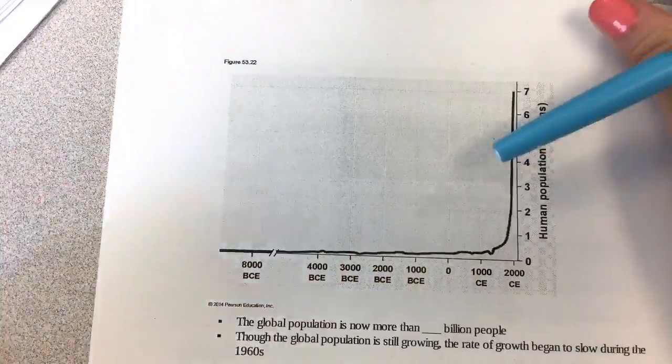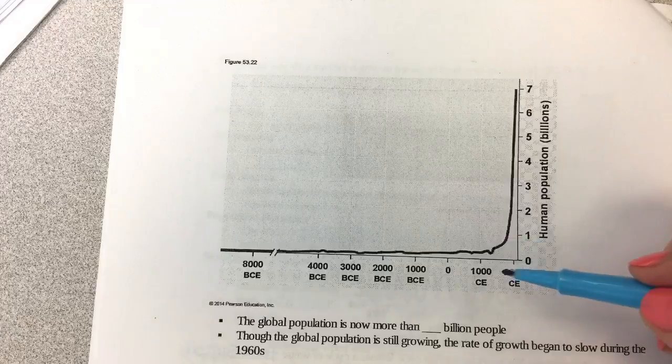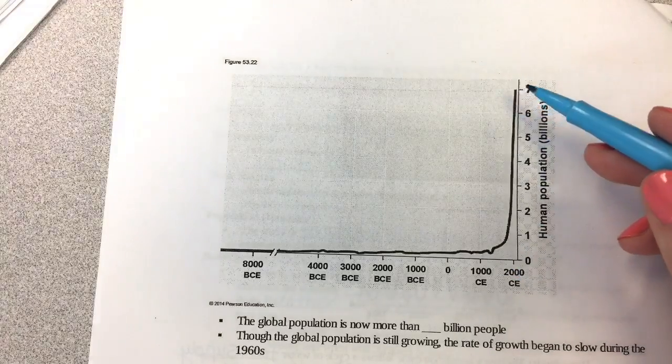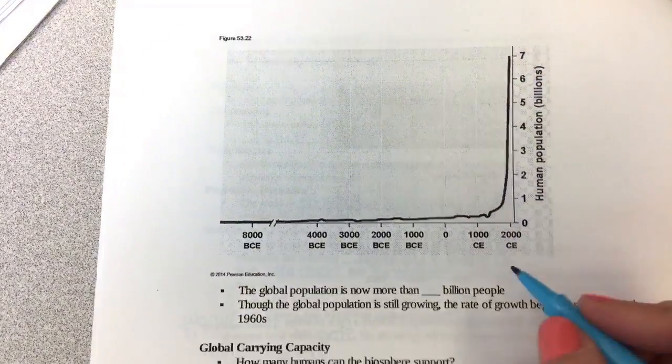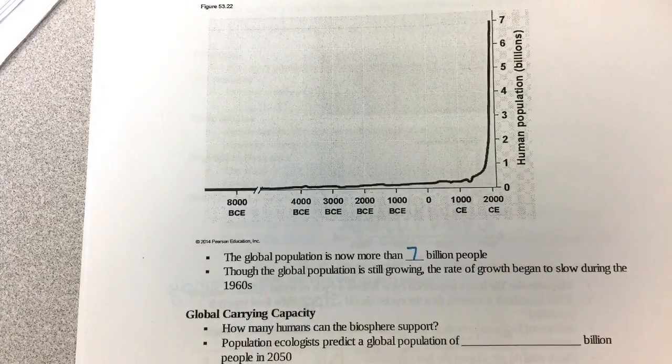All right, so that's that J-shaped curve. That's what this picture here is showing you: 1650 begins to grow exponentially. And so the global population is now more than 7 billion people.